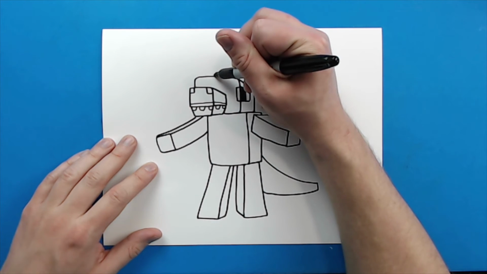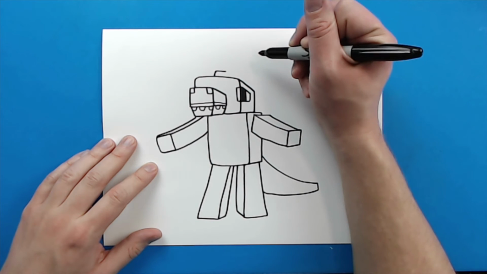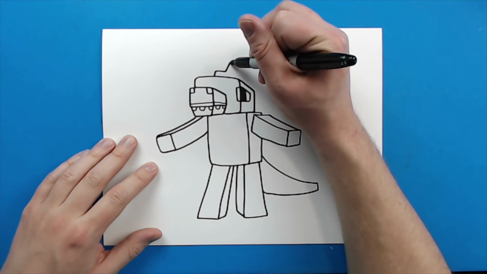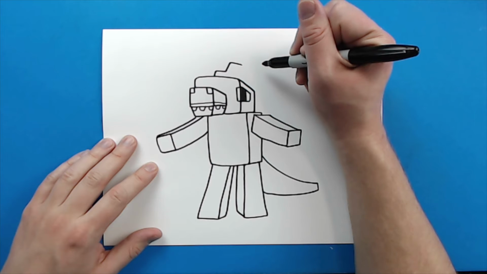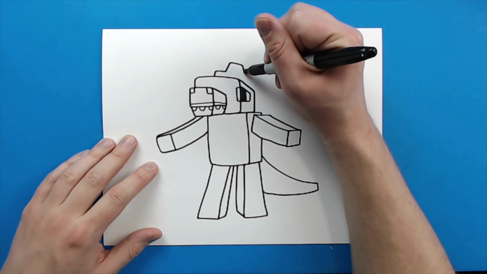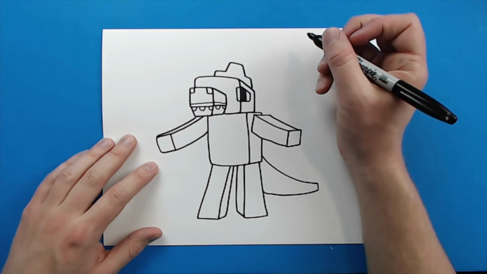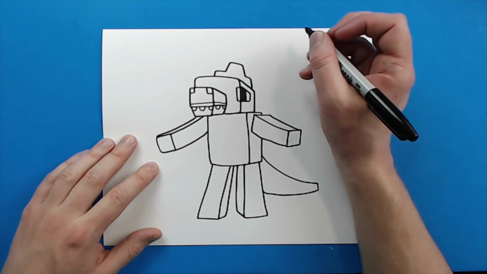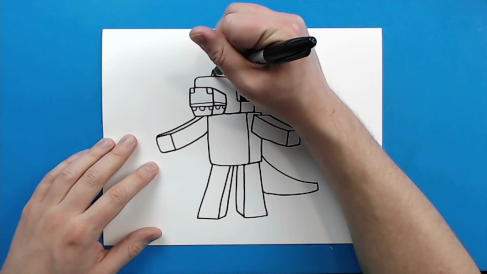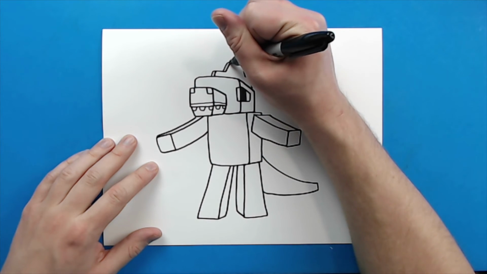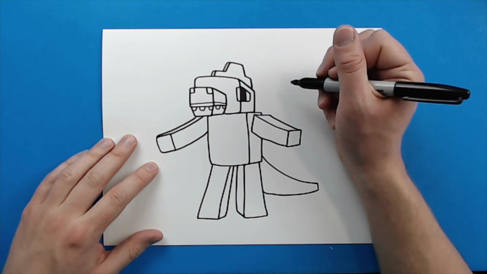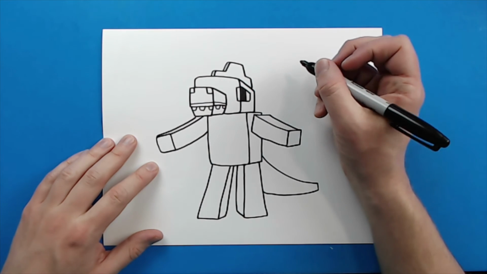Now, starting here, I'm going to draw a line that goes up and then over, then up and over again. Then I'm going to go down and over, and then down again for the spikes. Then I'm going to draw a line that goes up and over, up and over here, just to add a little bit of a detail, kind of three-dimensional look.